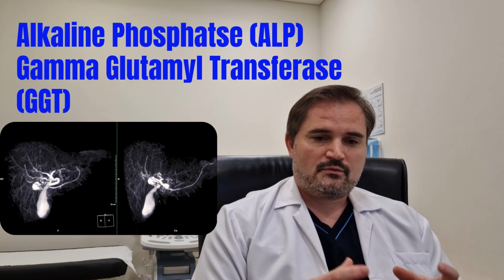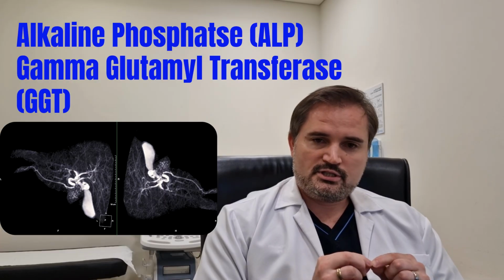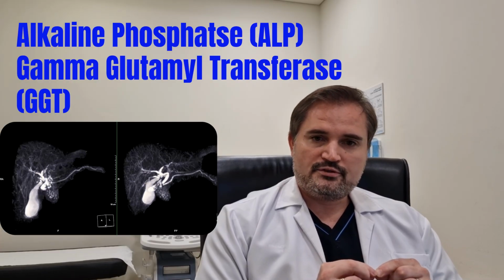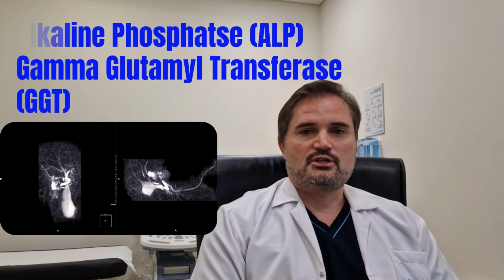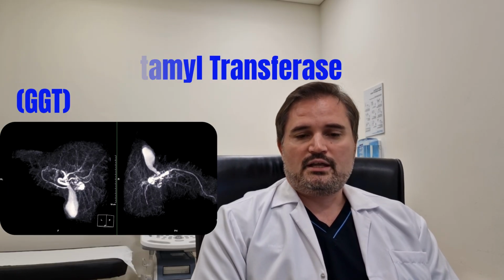It helps to make big globs of fat into tiny little balls of fat that are much easier for us to digest. If that area becomes blocked, then there's a back pressure on the liver, and the back pressure on the liver can start to irritate the liver, and we can detect this with these tests. What could cause that? Well, stones, bile stones is the most common cause.